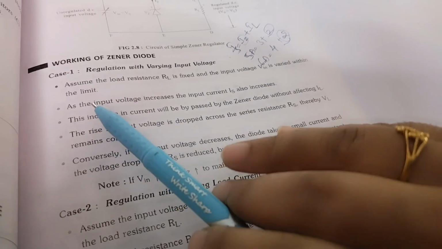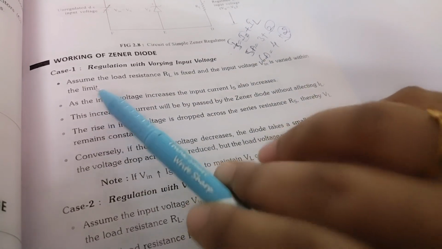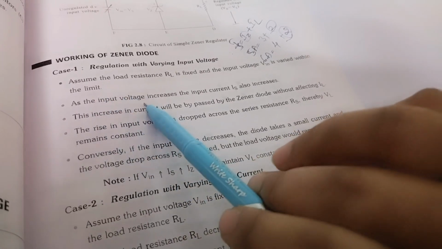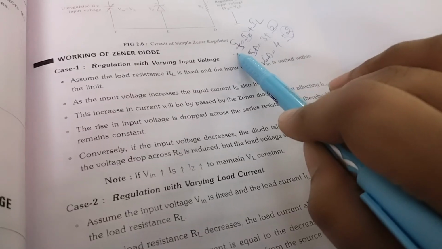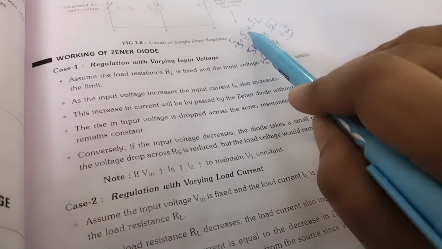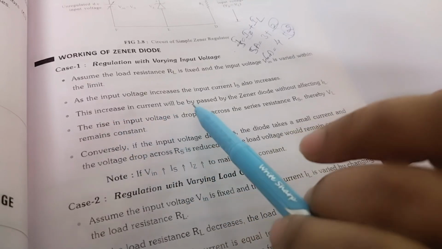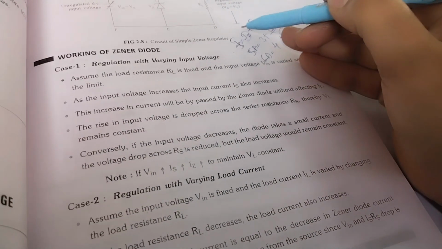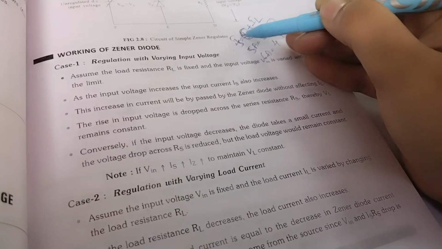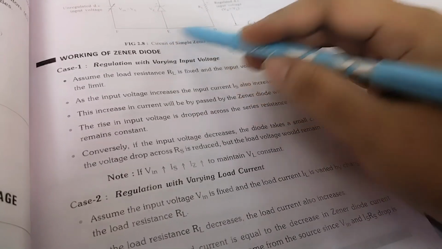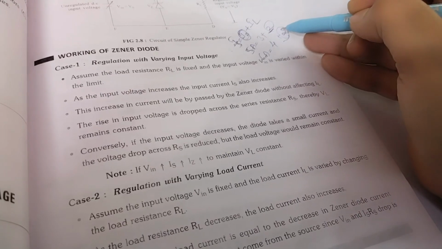That's why it is given as: assume the load resistance RL is fixed and the input voltage is varied within the limit. When the input voltage increases, this IS current also increases. If this IS current increases, its effect will occur on IZ. So if IS increases, IZ also increases, then this extra current will be bypassed through the Zener diode and this load current remains at the fixed amount, that is 2 amps.